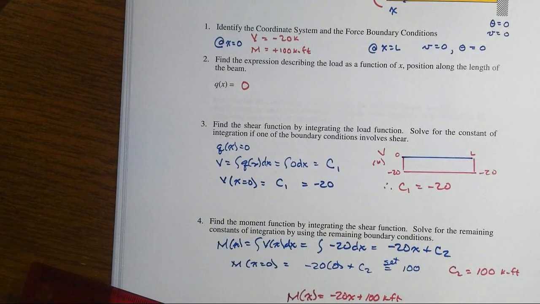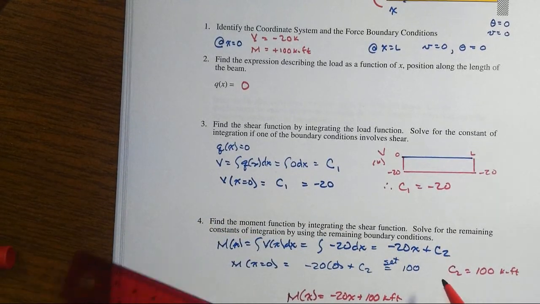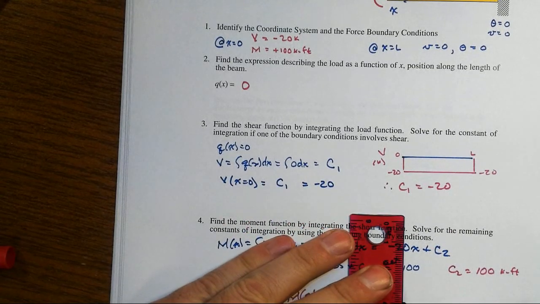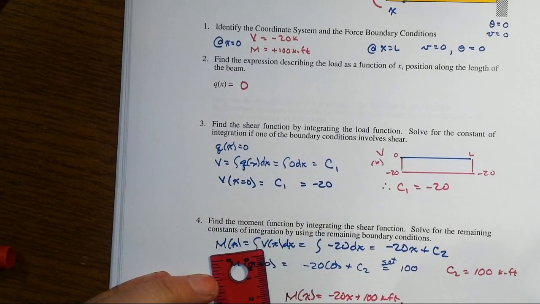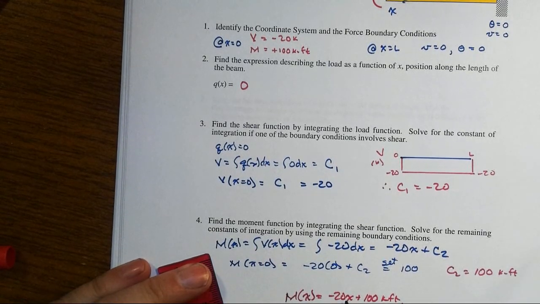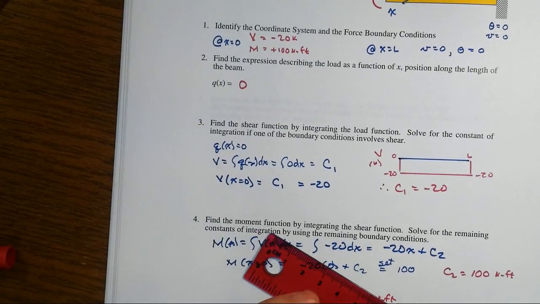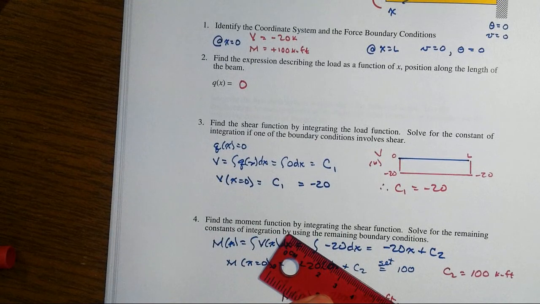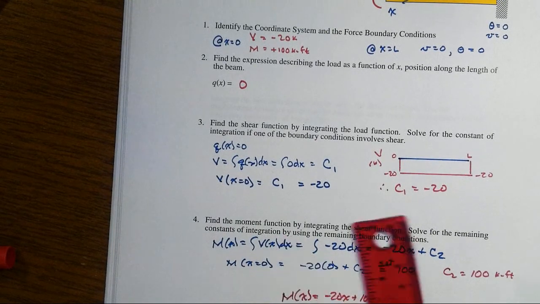It starts out at plus 100, and over here at x equal to L, which is 15 feet, minus 20 times 15 is minus 300, so minus 300 plus 100 leaves us with a net of negative 200.